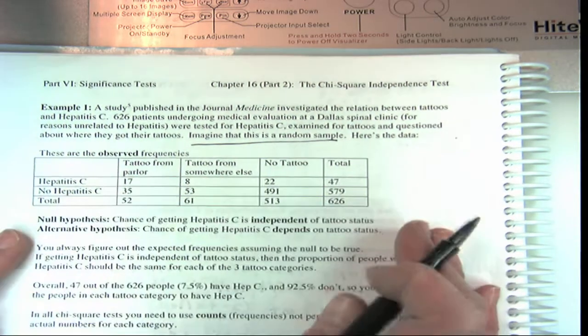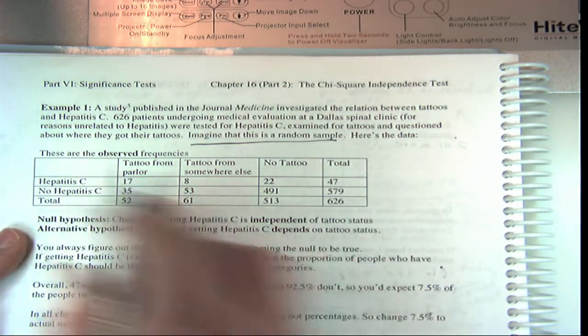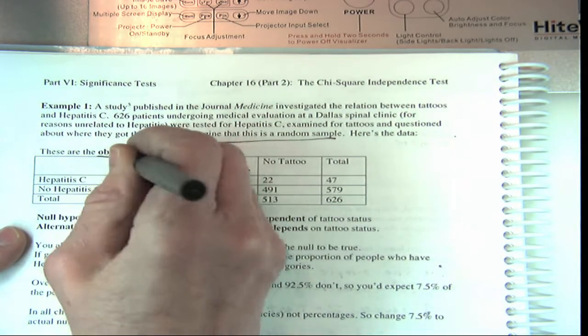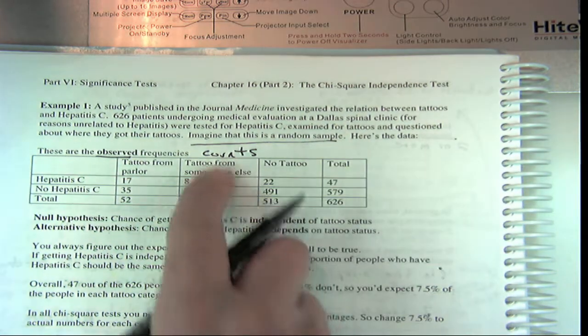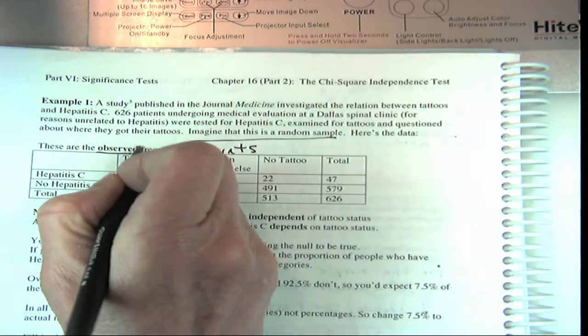So here's the data, right? And so these are the observed frequencies, and these are the counts, right? Frequencies are counts.